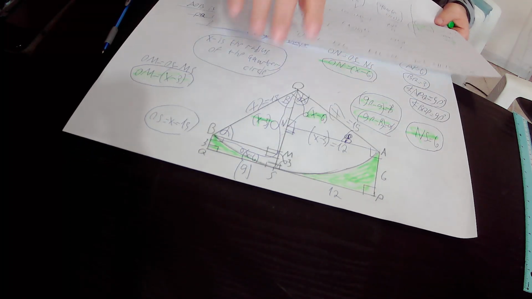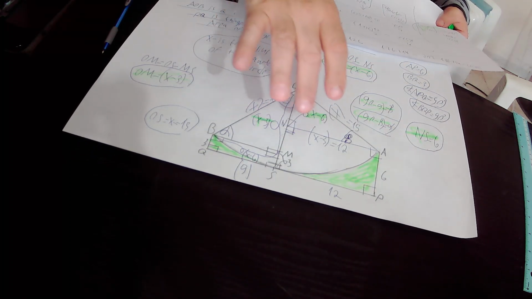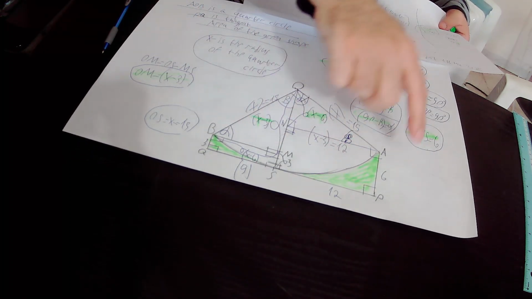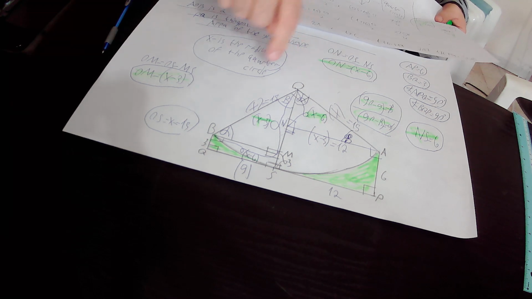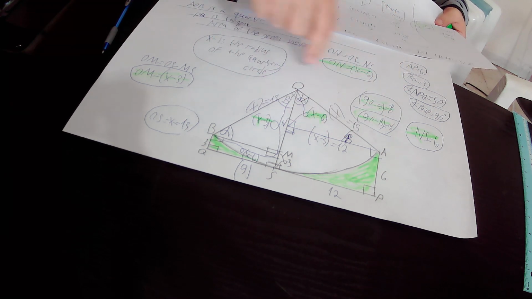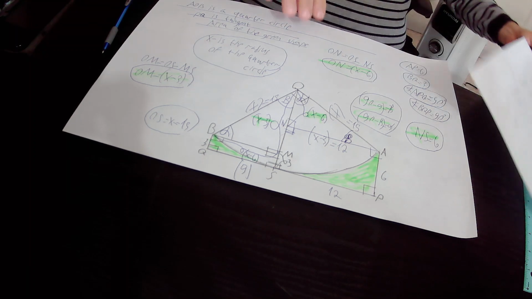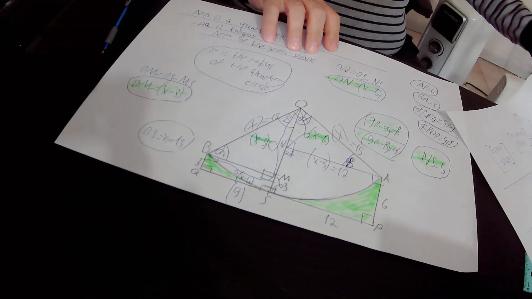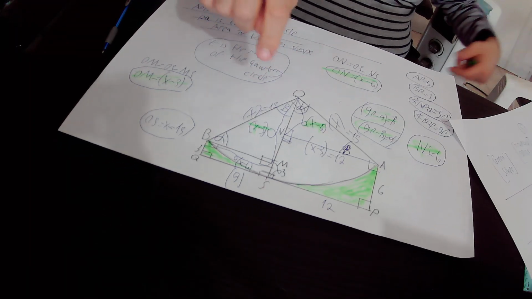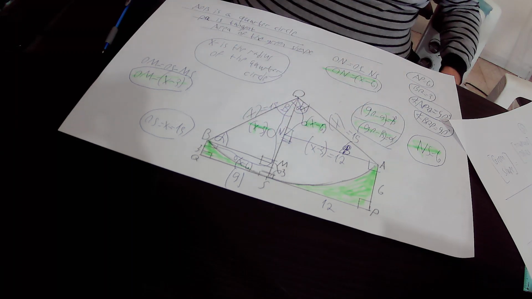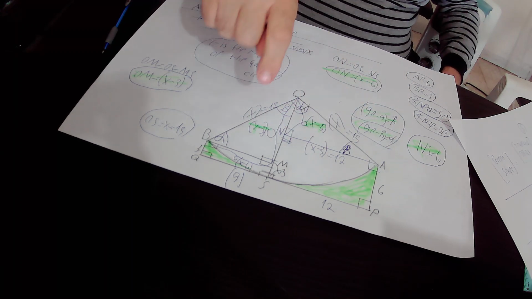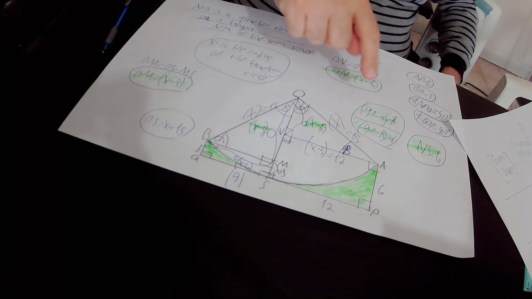So the sum of the areas of these two trapezoids is the total area of this shape, minus the area of this quarter circle OBA, which equals the area of the green shape.